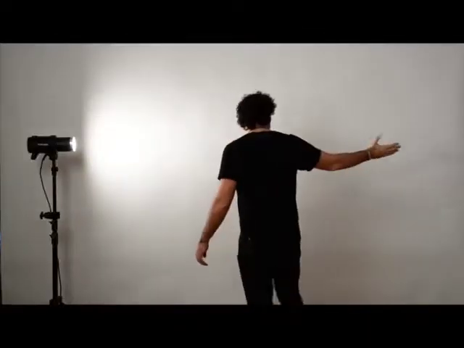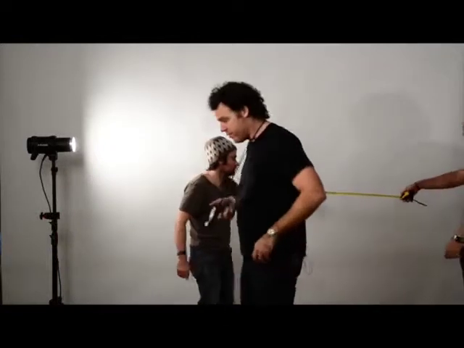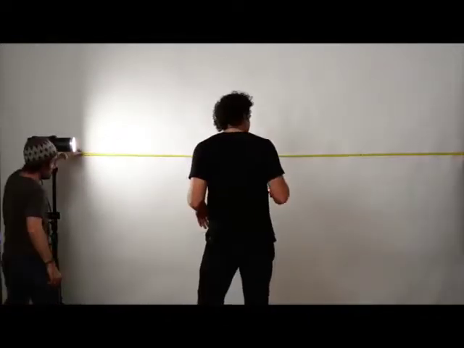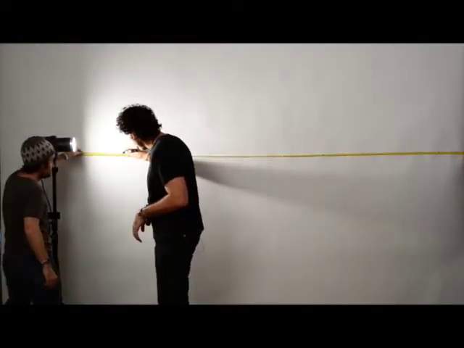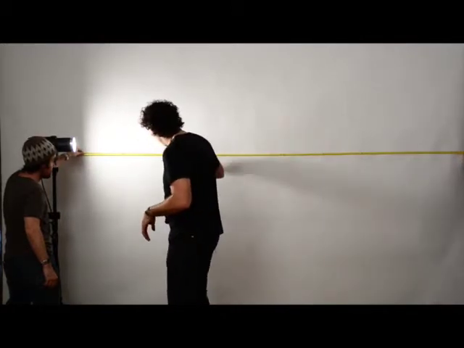We got a Profoto D1 right here. It's blasting light at me, no modifier on it, and it's shooting light across this paper. We're gonna put a tape measure up. We're gonna measure 1 foot increments down this paper, and we're gonna measure the light source as it falls off. All right, you got that under control? Here we go. We got 1 foot right here. We got 2 feet. So 1, 2, 3, 4, 5, 6, 7, 8. You get the gist of it.